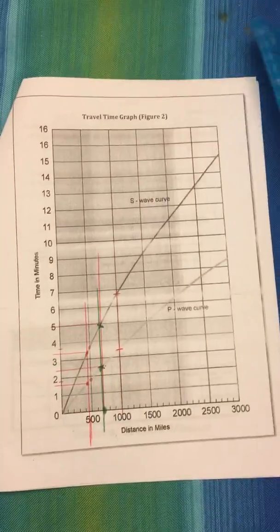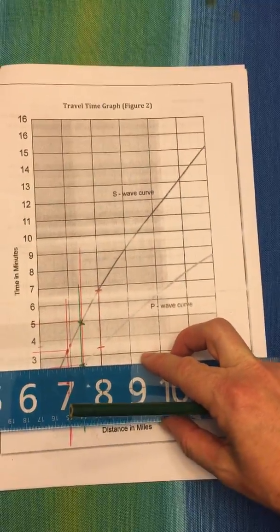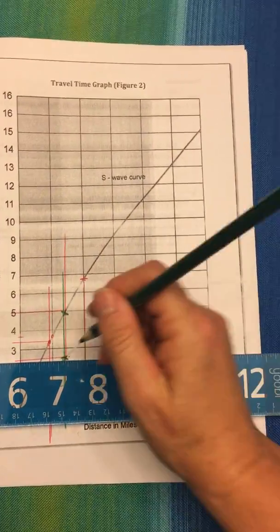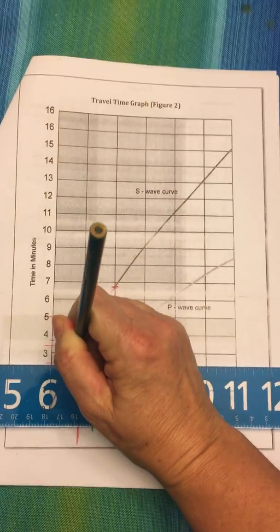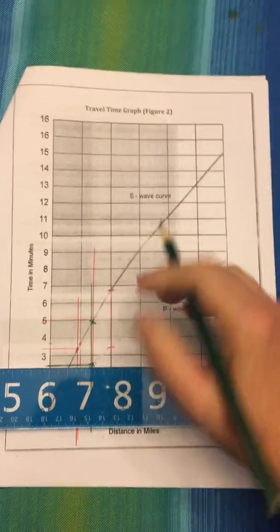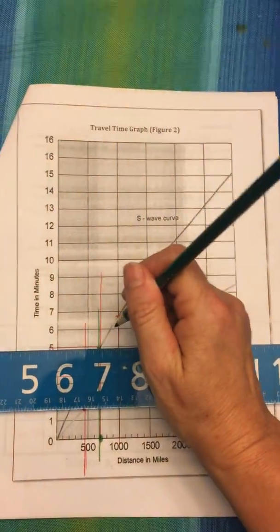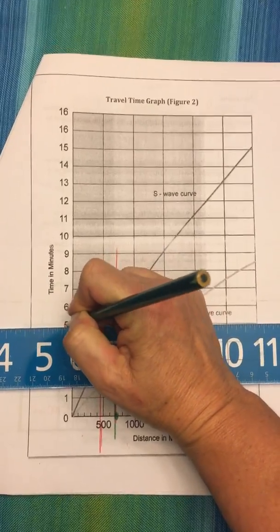So now I'm going to use my ruler again, and I'm going to extrapolate over to the y-axis. I'm going to make sure it's nice and straight, so I'm going to line that up there. And I'm going to draw a line from the point on the P wave over to the y-axis and the point on the S wave over to the y-axis. Okay.